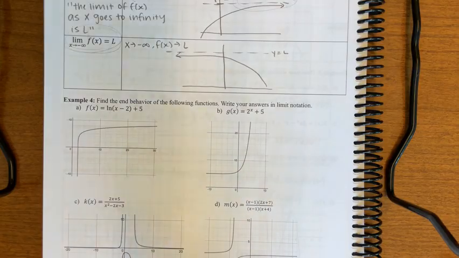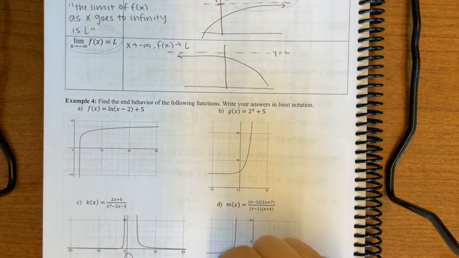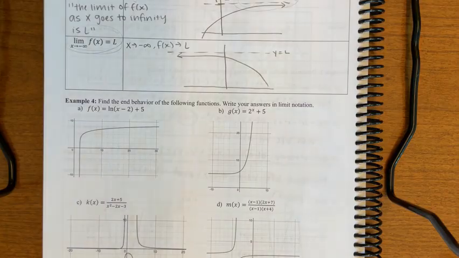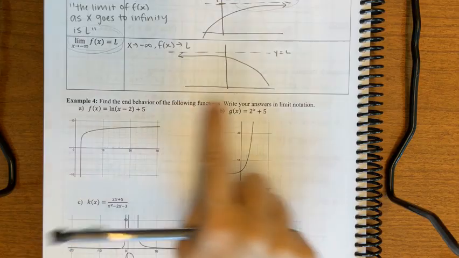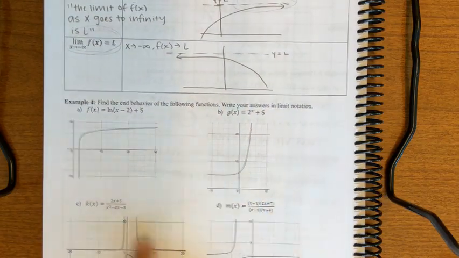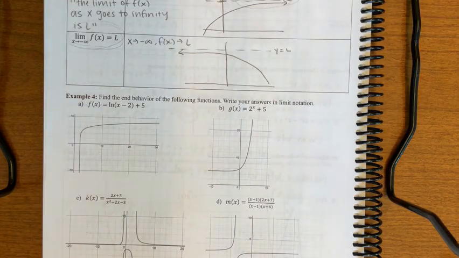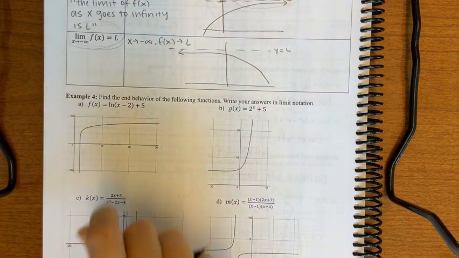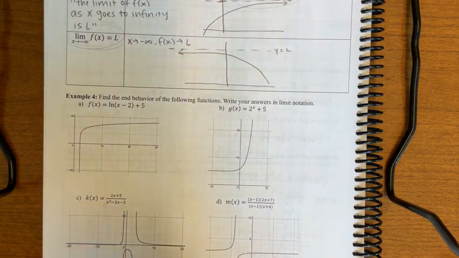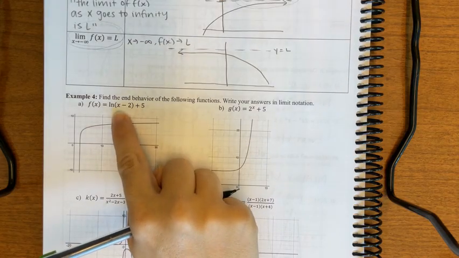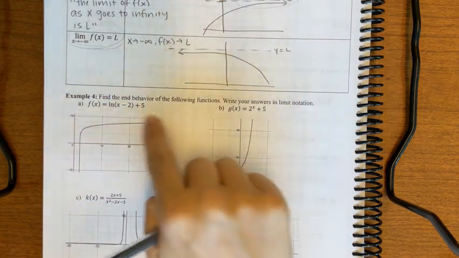So in example 4, we're just going to practice finding the end behavior of these functions. Right now we're going to mainly be focused on looking at the graphs. Eventually, as we go into the spring, as we hit our 7th unit, our first calculus unit, we're going to learn some maneuvers of how to do it just from the function. But right now we're not there. It's August. We're looking at the graph. Our first function is f of x equals the natural log of x minus 2, plus 5. You may or may not have learned about the logarithm functions. Doesn't even matter. Again, we're just looking at that graph.